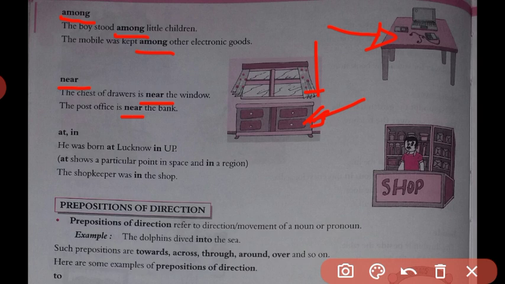Now at and in. Prepositions at, in. See, at shows the place, whereas in also shows the place. But in what case? At shows a particular point in a space, and in is a region. Whenever we talk about two places, when we find the larger in size, there we put in in front of that larger noun, whereas for a small place, that is at.